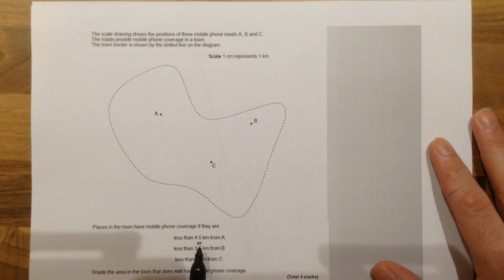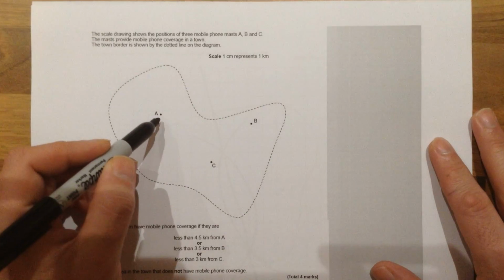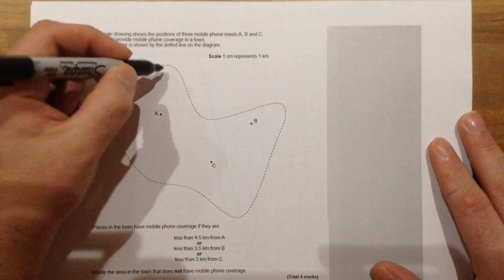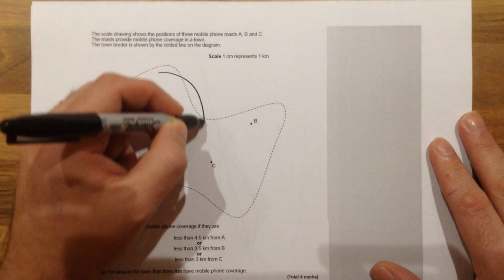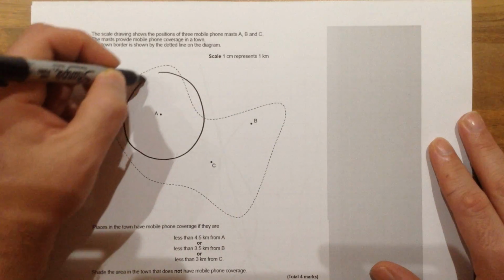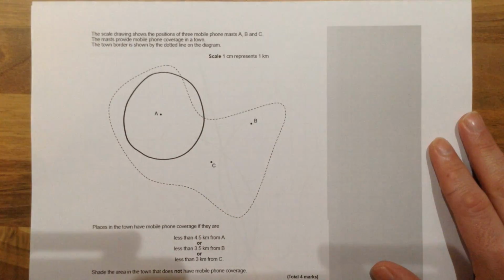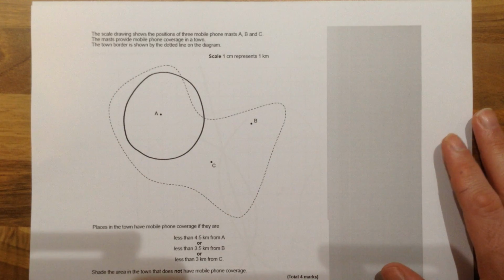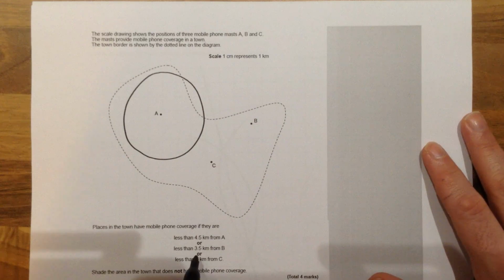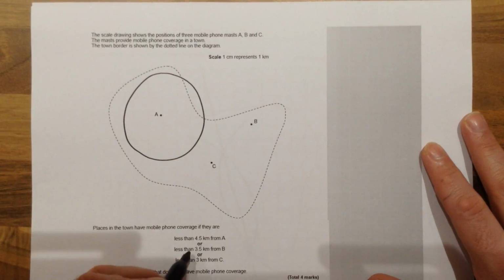4.5 centimetres, put the point of it on A and draw a circle around A that has a radius of 4.5 centimetres. For B, we've got the same idea, but for this one, it would be 3.5 centimetres because it's 3.5 kilometres.